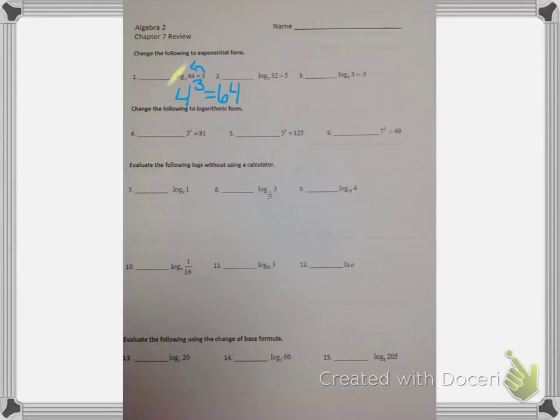Okay. Again, for number 2, I get rid of the log. My base is 2. Flip the 32 and the 5. So 2 to the 5th power is equal to 32. I'm having a hard time writing, sorry.